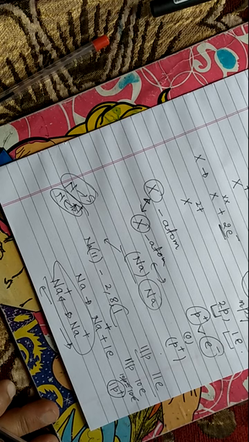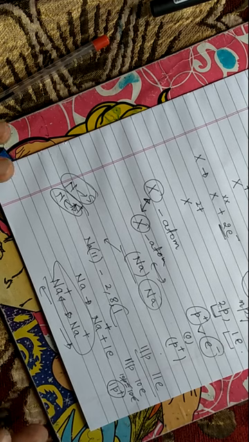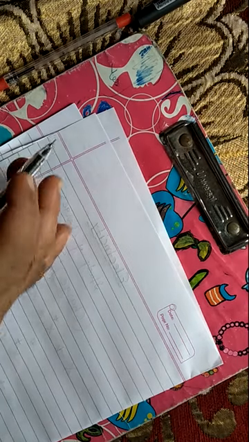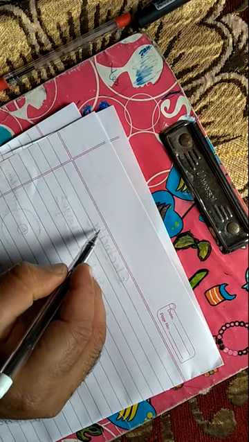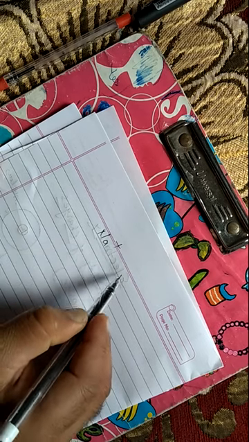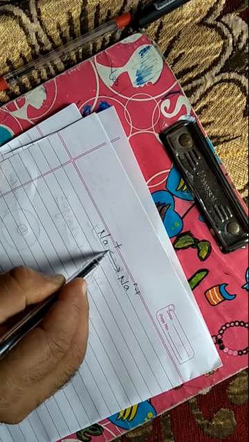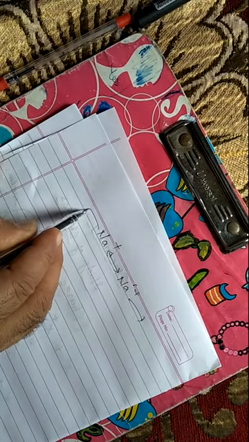That property by virtue of which a charged body attracts or repels another charged body is known as charge. Like I told you, when Na positive is kept with Na positive, they repel each other, meaning they throw each other outward.